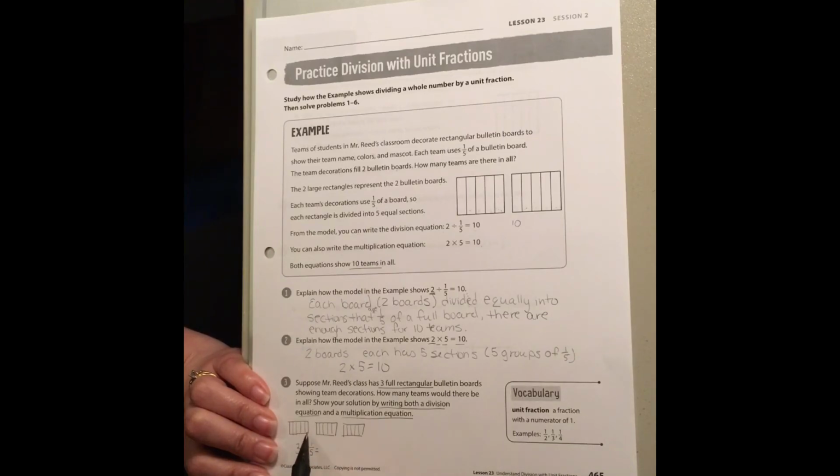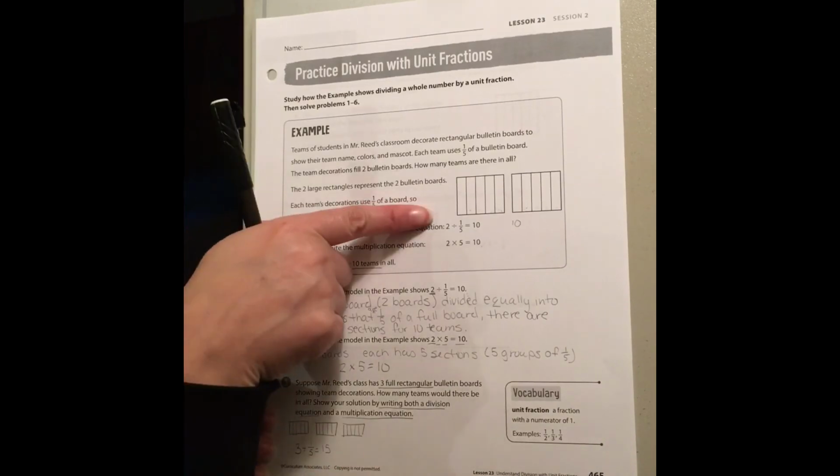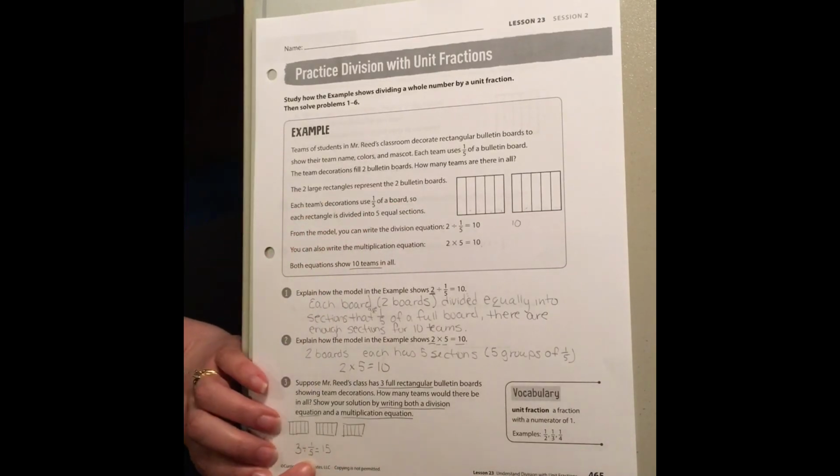1, 2, 3, 4, 5, 6, 7, 8, 9, 10, 11, 12, 13, 14, 15. There's now space for 15 teams instead of 10 teams. So we know that 3 boards divided each by 1/5 means there's enough for 15 teams. So we have our division equation. So now let's look at a multiplication equation.